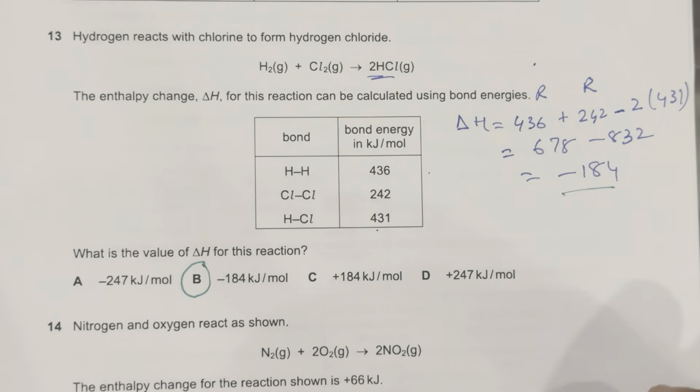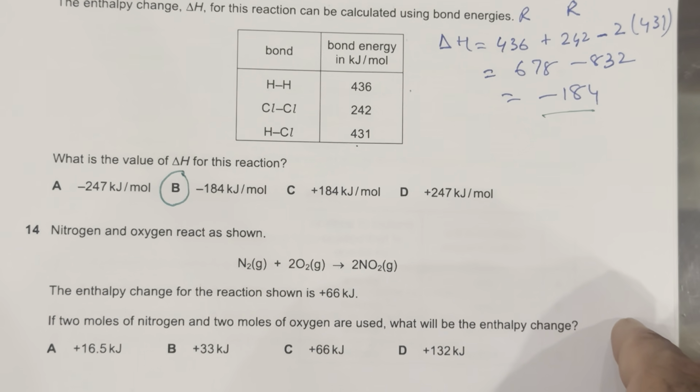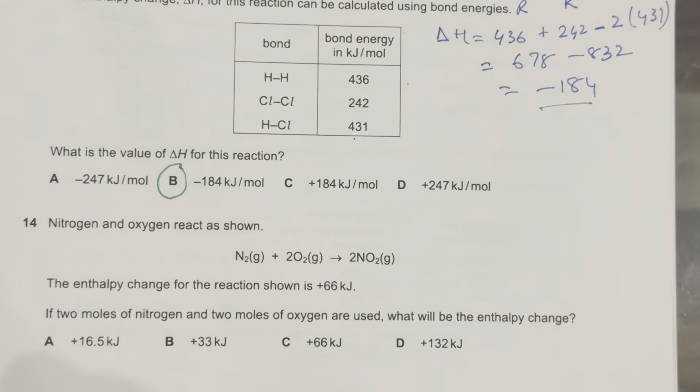Now we will move to question number 14. The nitrogen and oxygen reaction is as shown: N2 plus 2O2 would give you 2NO2. Again this is a question on energetics. The enthalpy change for the reaction is shown as 66. If 2 moles of nitrogen and 2 moles of oxygen are used, what will be the enthalpy change?